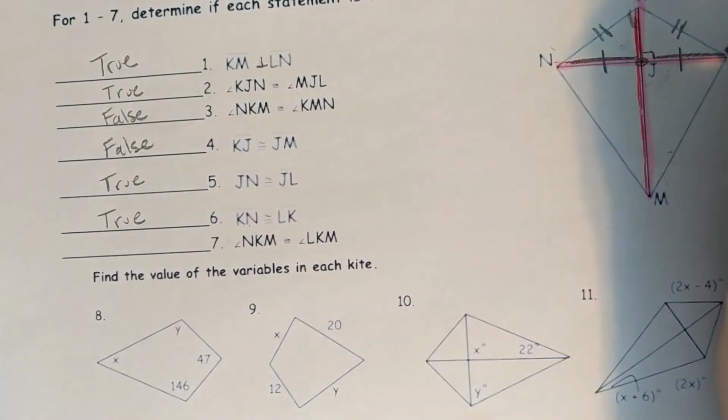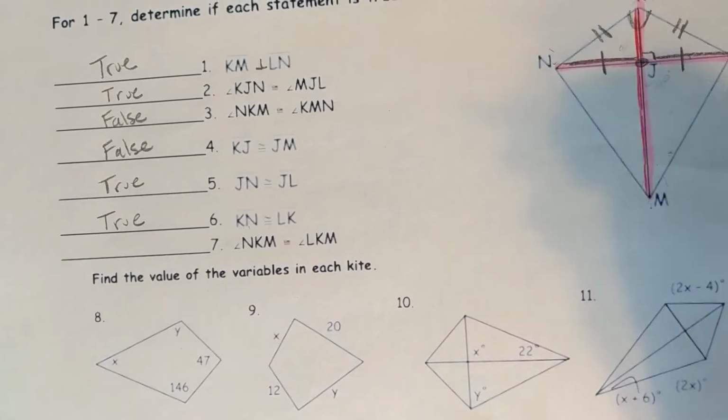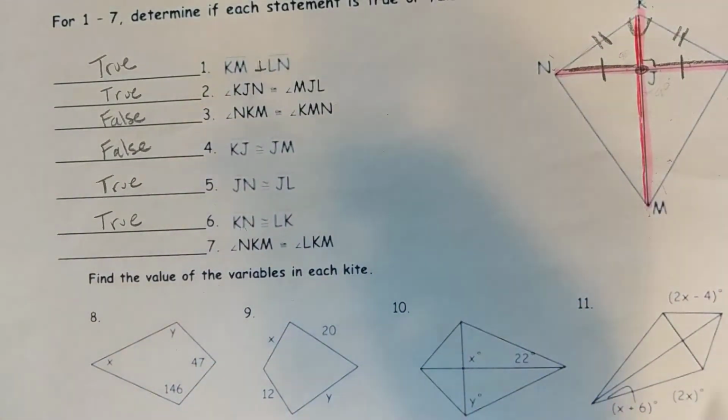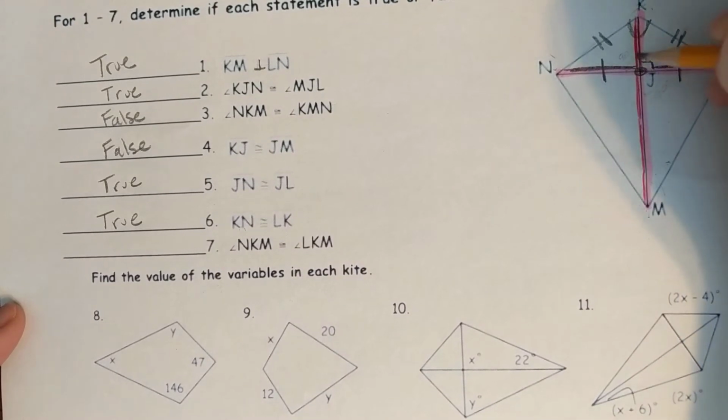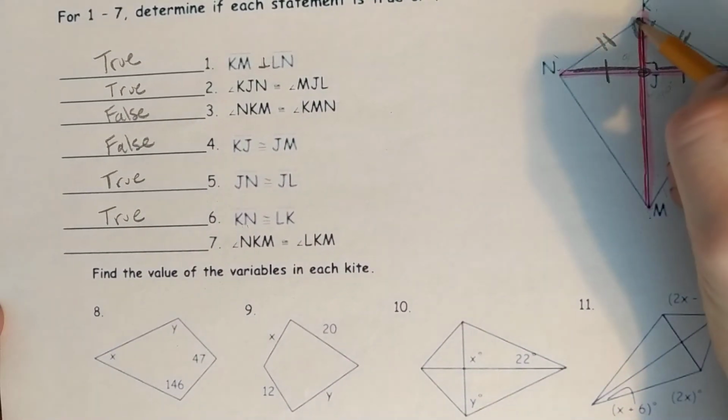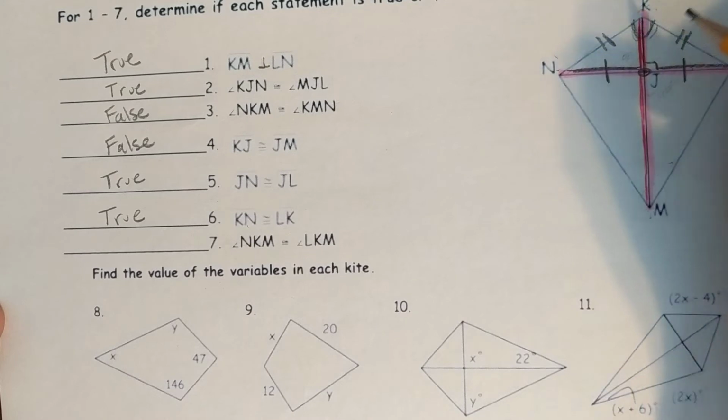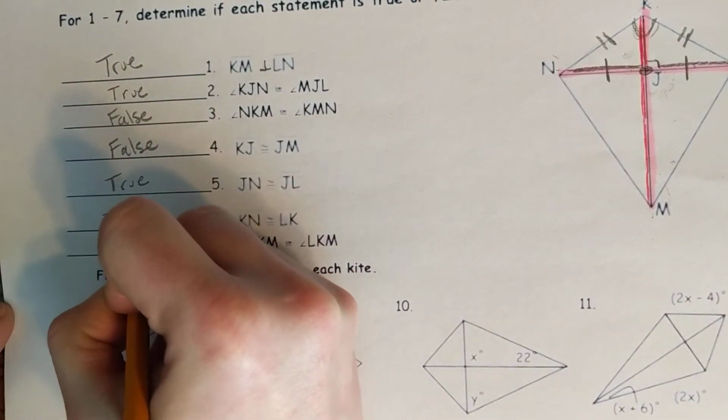And then angle NKM, once again this angle up here, is congruent to angle LKM, this angle right here. And that's actually a true statement, because remember, this long diagonal is sort of like an axis of symmetry, so it cuts the angle here into two equal pieces. So this is true.